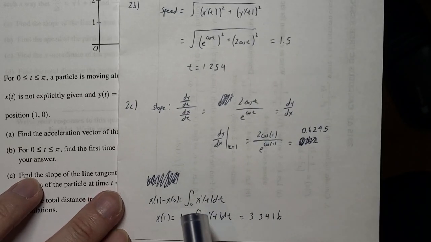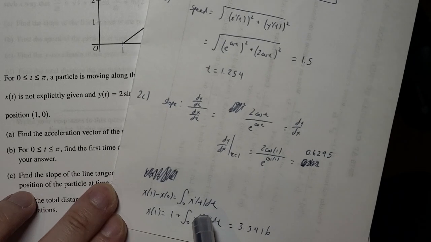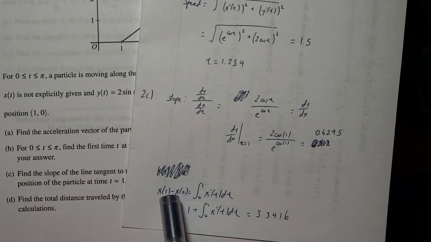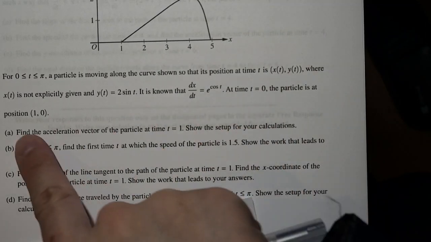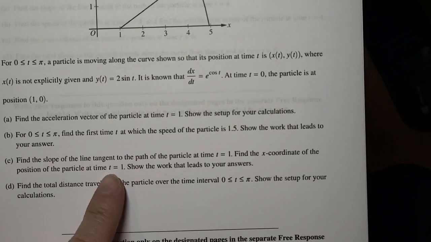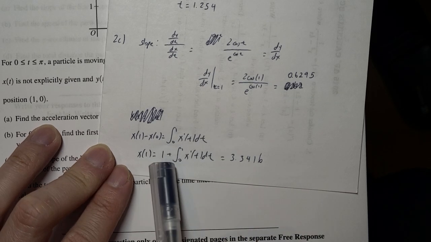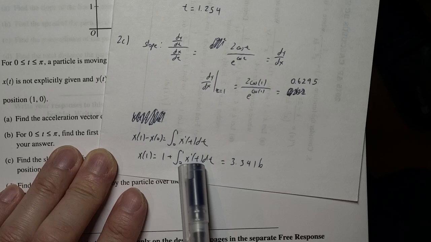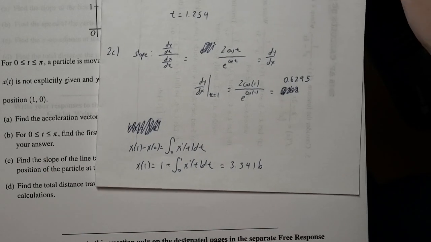fnInt of e to the cosine x, comma x, comma 0, comma 1. Something like that, if you have the TI-84s. I remember that's how you input it. And we're given x of 0 because at t equals 0, the x-coordinate is 1. We're interested in x of 1, so let's move this x of 0 to the other side. So x of 1 is 1 plus, because that's given, and this you find in the calculator, so you just get 3.3416 as your answer.